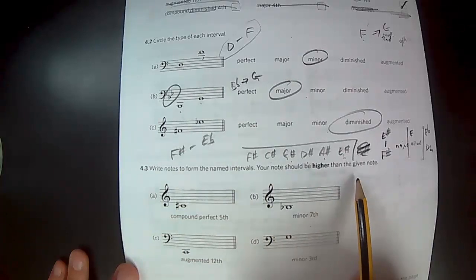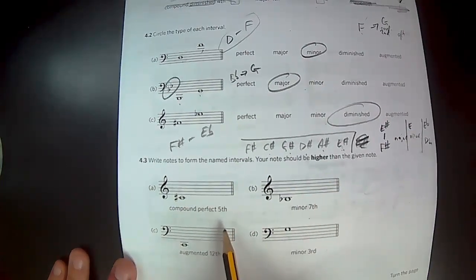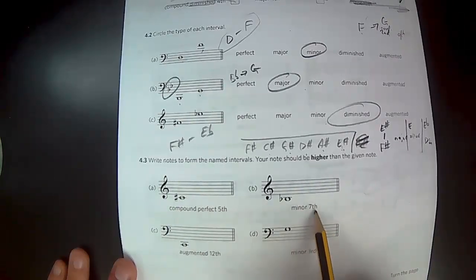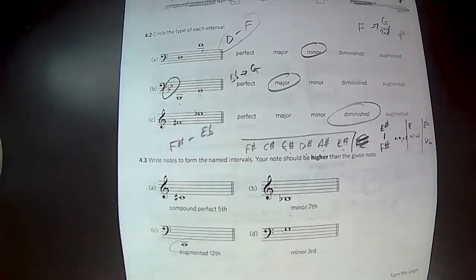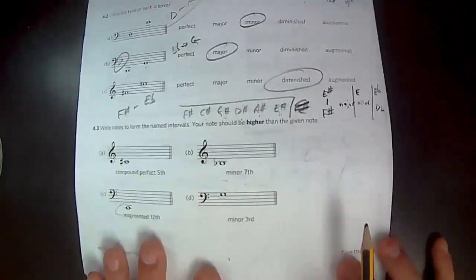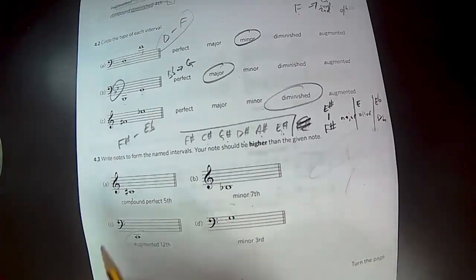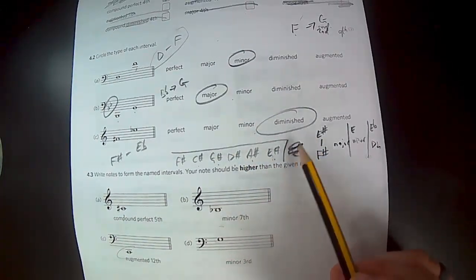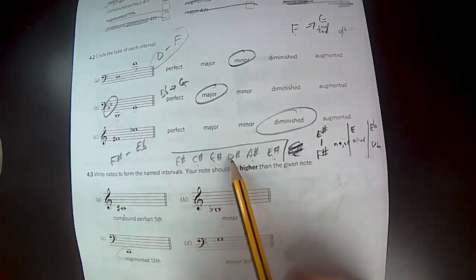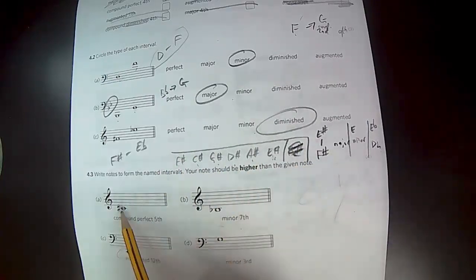Write notes to form the named intervals. Your note should be higher than the given note. Okay? Compound perfect fifth above a C sharp, minor seventh above a B flat, augmented 12th above a C, minor third above a G. Okay. So, again, if we've got all this space to be writing our key signatures, etc., C sharp. So in C sharp major, if I hadn't have scribbled out that B sharp, we'll be able to go G major, D major, A major, E major, B major, F sharp major. C sharp major has got all 7 sharps in C sharp major.